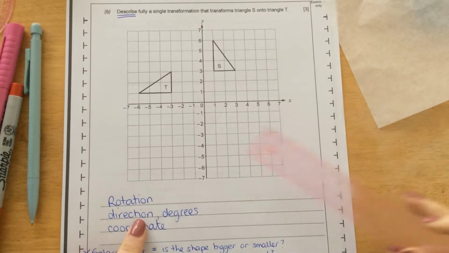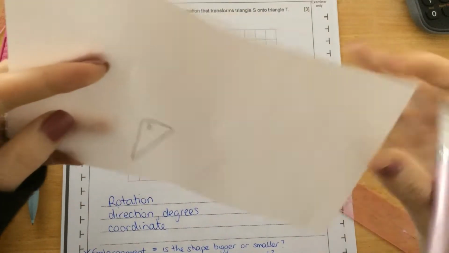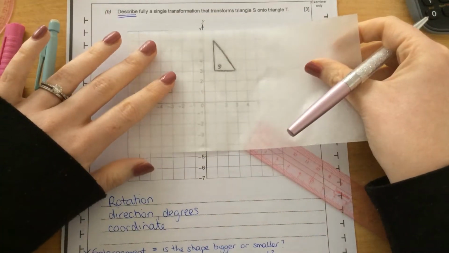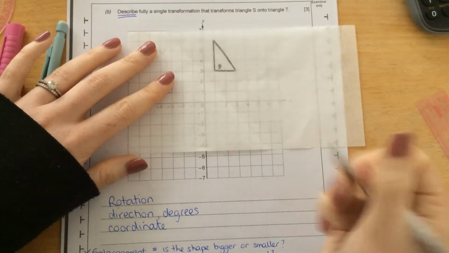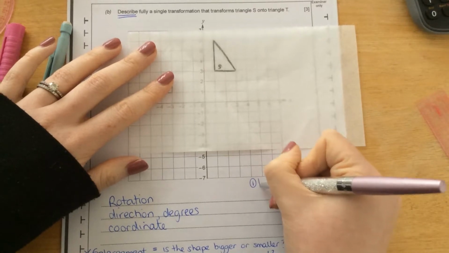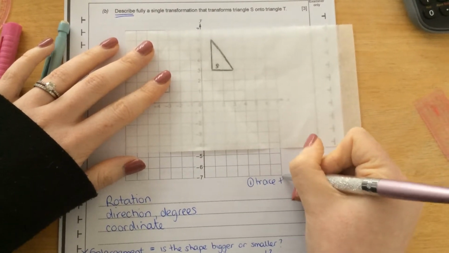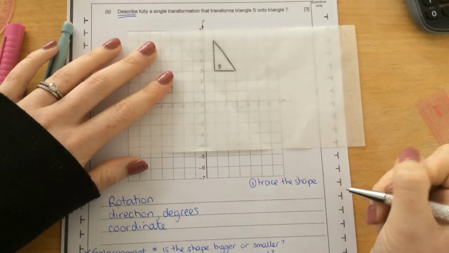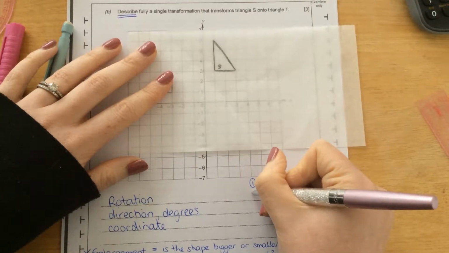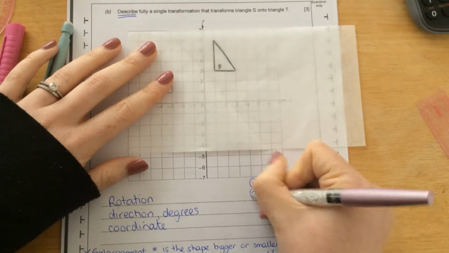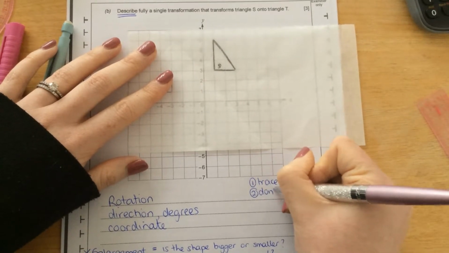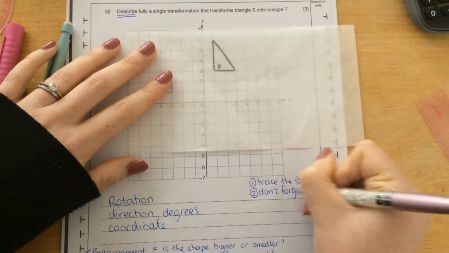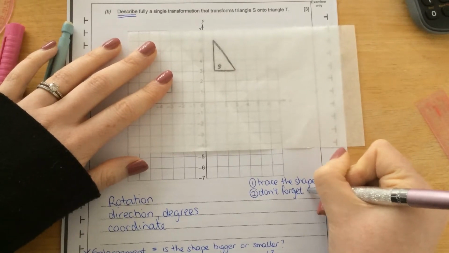So, direction. That means I'm going to start by putting my tracing paper on the shape. First thing, trace the shape. Don't forget your arrow.